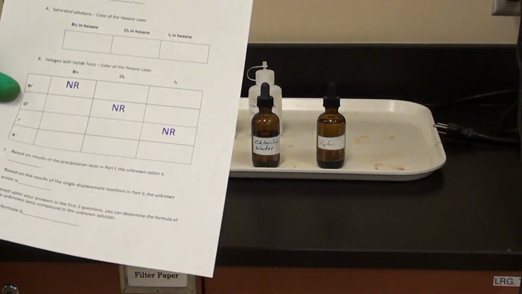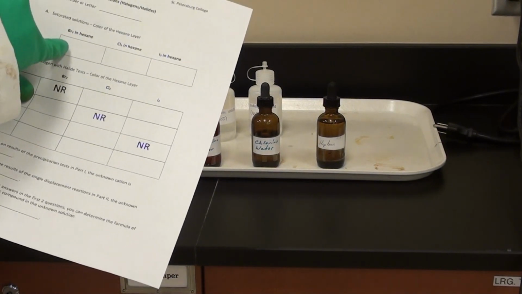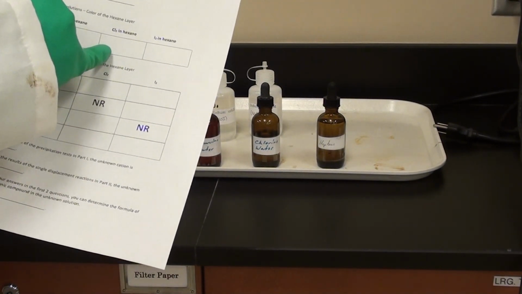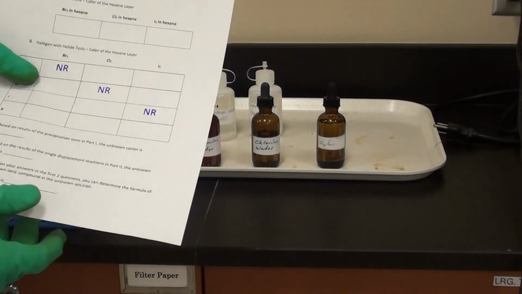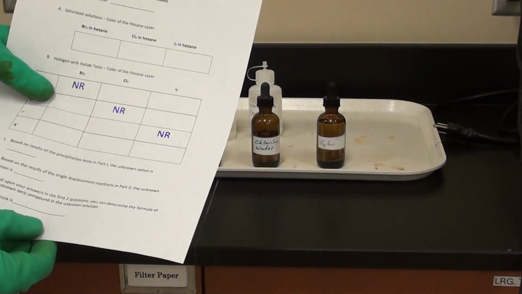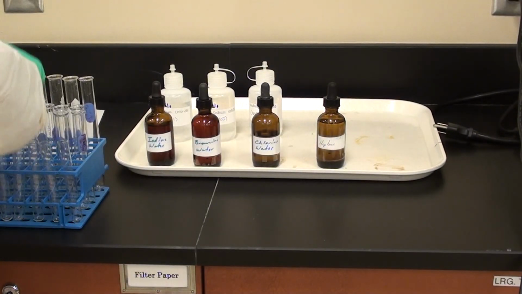Okay, so this is part 2 for the ionic compound experiment. And we're going to be using bromine water in hexane, chlorine water in hexane, and iodine water in hexane. Now we're only interested in the color of the hexane, which is going to be the top layer. That's right. So Jim's going to go ahead and make up those solutions now.